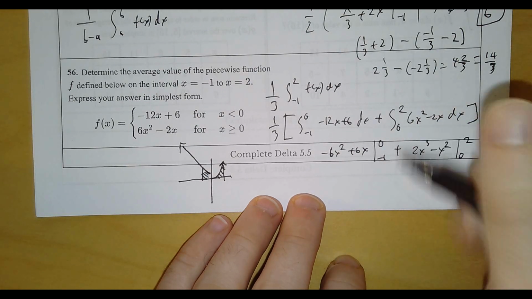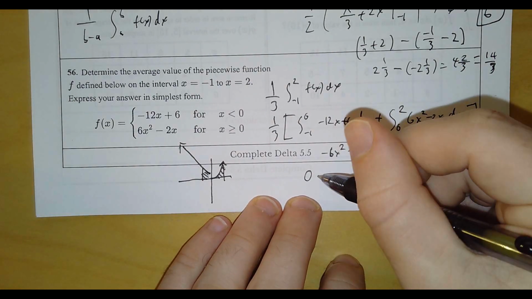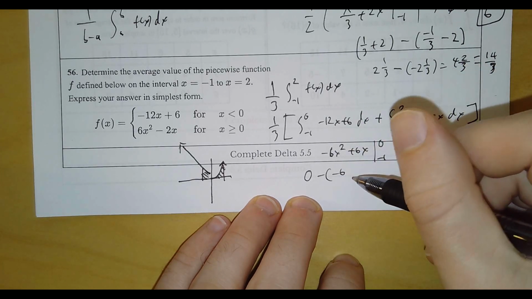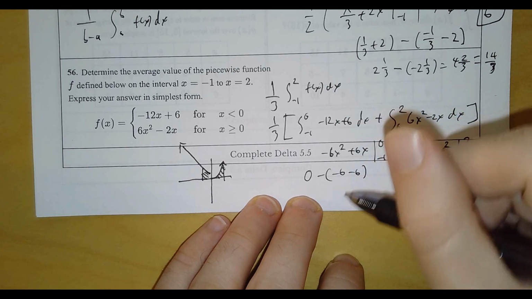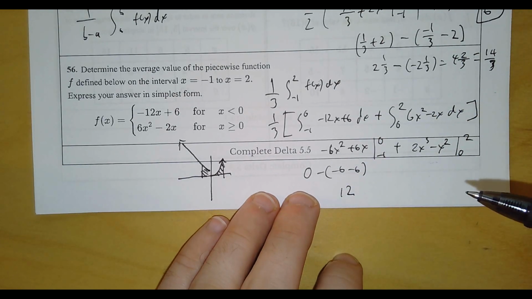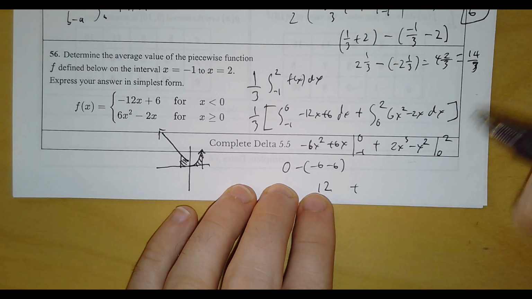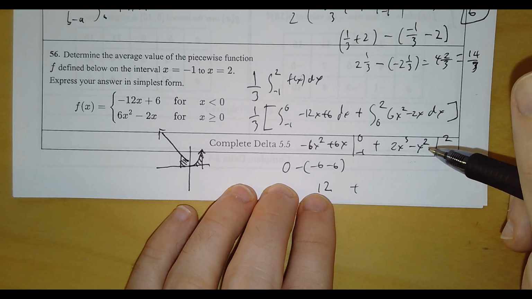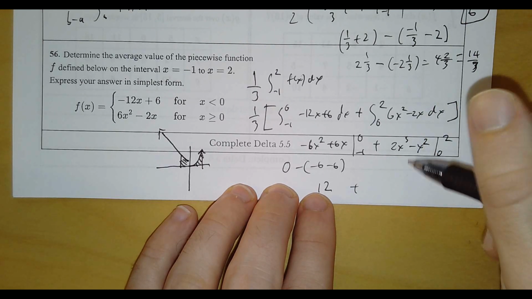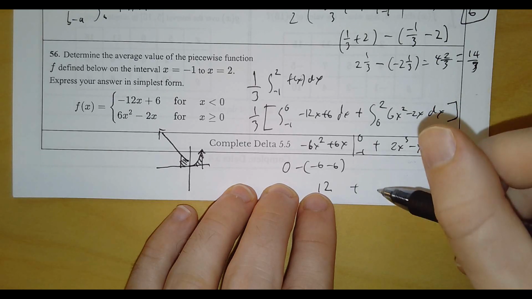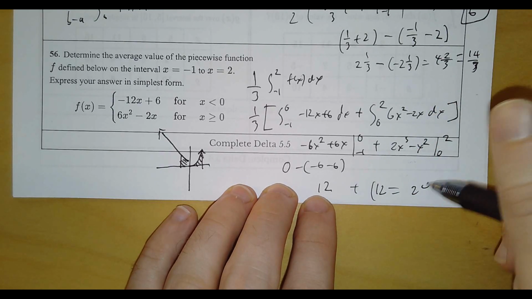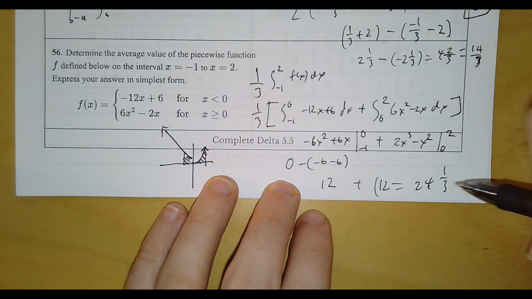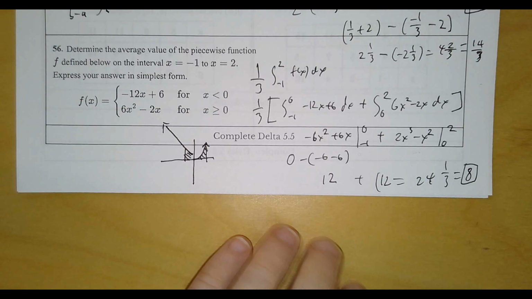And so that's going to be 0. So this one's going to be 0 minus, then we're going to plug a -1 in. So it's going to be -6 minus 6. That's -12. So this is just 12. Plus, then this one's going to be, plug in that 2, that's 8, that's 16. 16 minus 4, it's 12. This is just 0. This is just 12 right here. So 12 plus 12 is 24. Then I got to multiply by the 1/3 from before. So 24 times a third is 8. Okay, the answer to that one's 8.